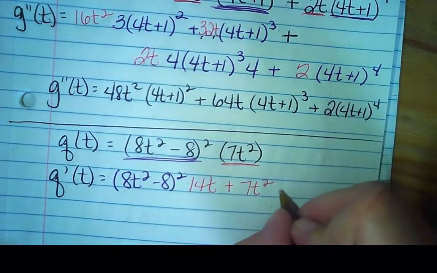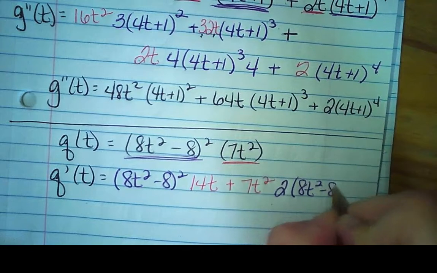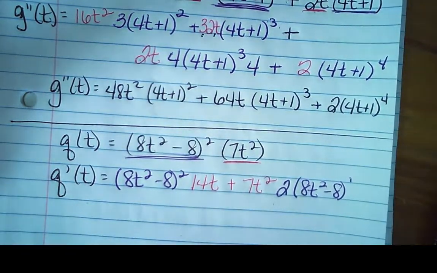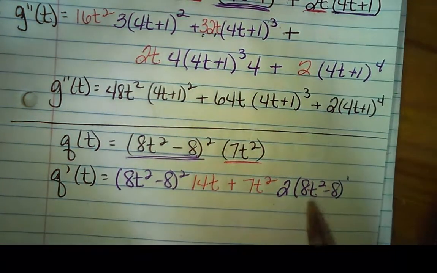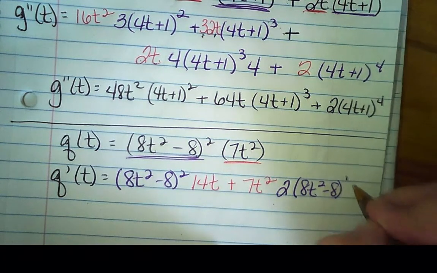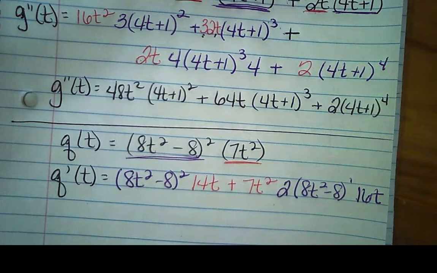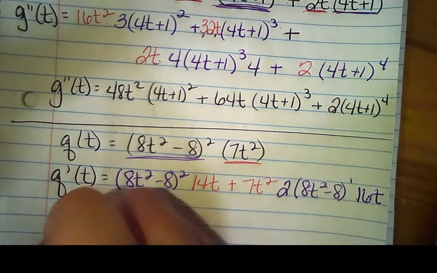So I'm going to drop my exponent out front, times what's sitting there, drop my exponent by 1, and then times the derivative of the inside gives me a 16t. So again, I'm going to clean this thing up because it's awfully nasty right now, and I've got to take a second derivative. So when I clean this up, what do I get?